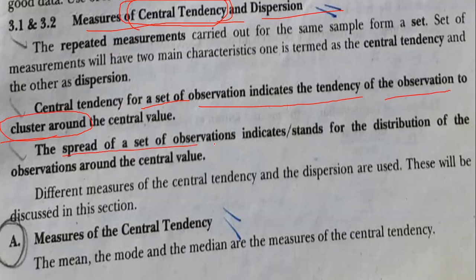And the spread of a set of observations indicates distribution, right? That is a dispersion. Now we'll see the measures of central tendency.